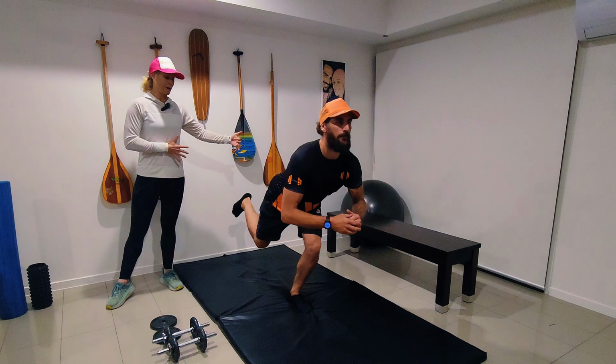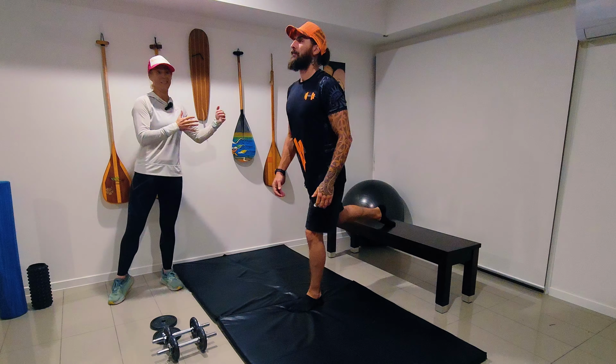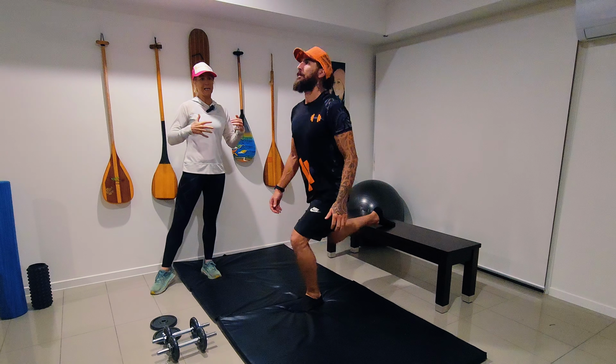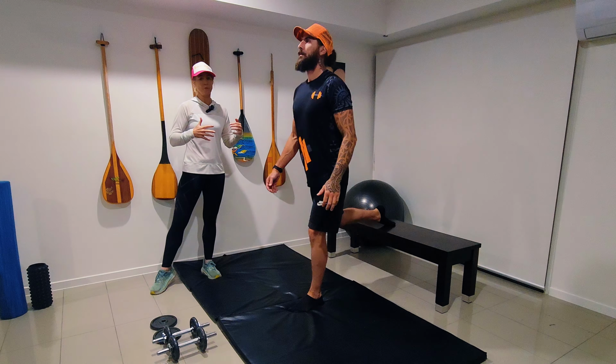We can also do it on a bench. So if Jerry rotates 90 degrees and he pops one leg up on the bench, he has support for the leg, but it's still an element of balance. So that's one way to progress to a slightly harder movement. Of course, it's body weight. We can add weights in to increase that another step again harder.